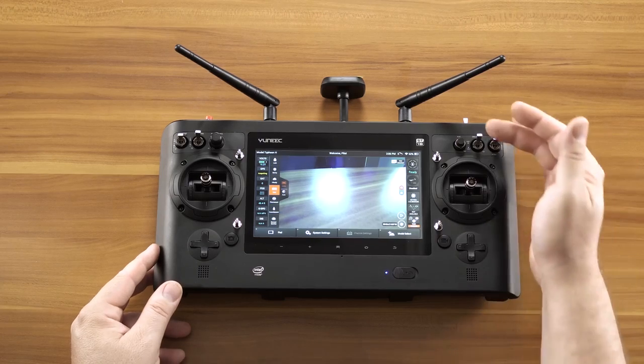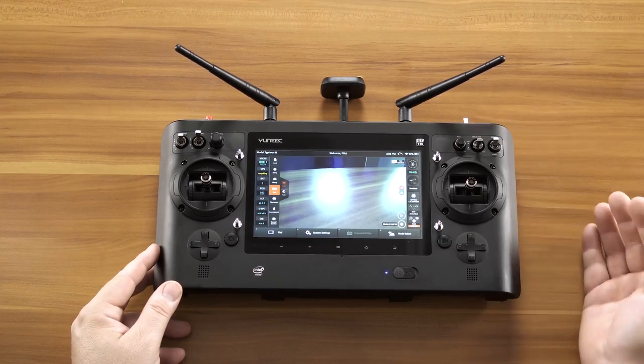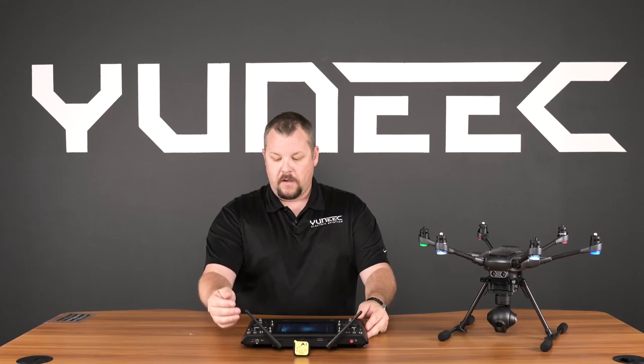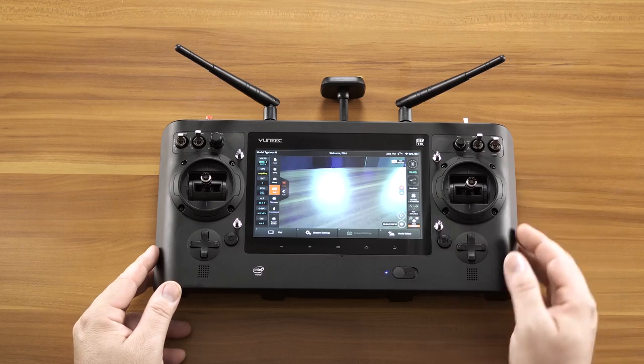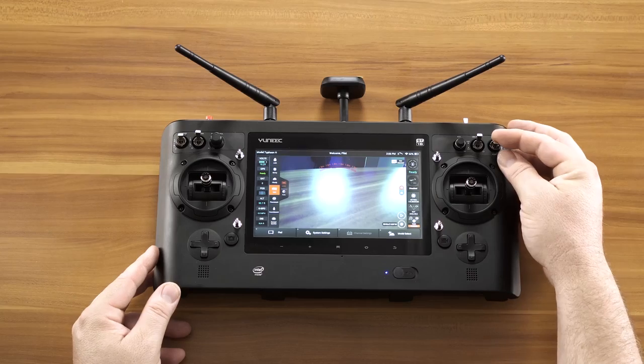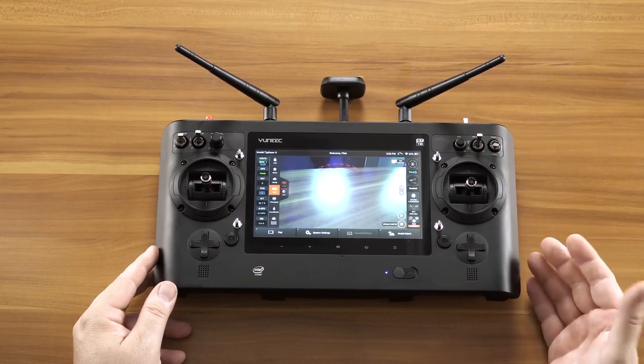All the way at the top will be off, middle is also off, and all the way down will be on. The final switch is our mode control switch. At the very top is smart mode. Middle will be angle mode, and the very bottom will be return to home.